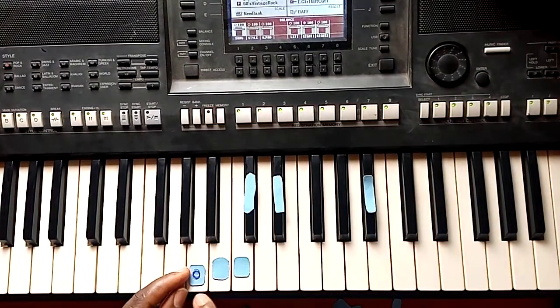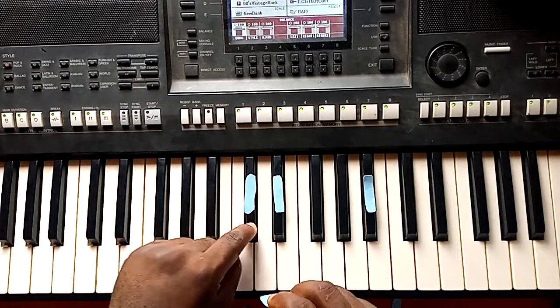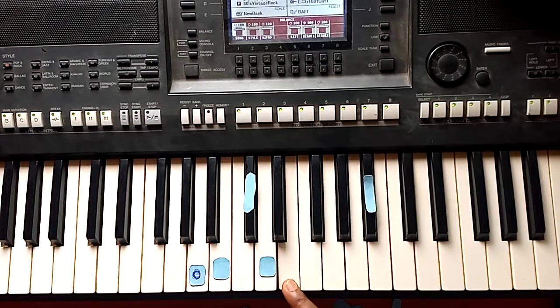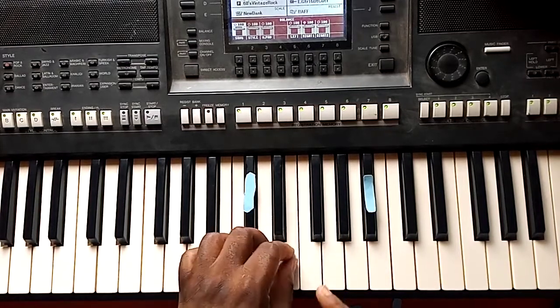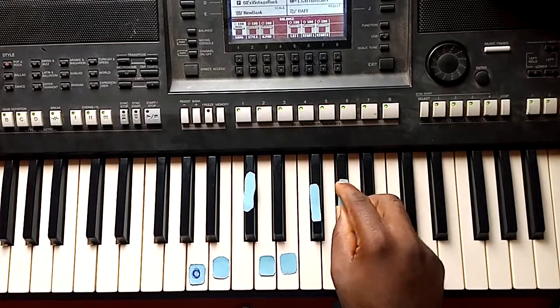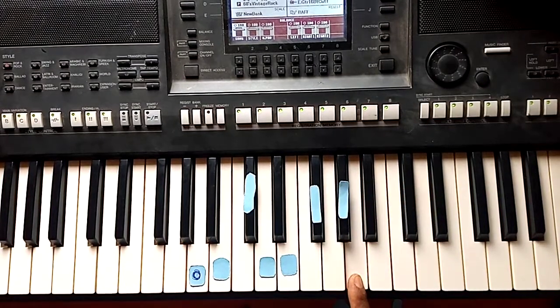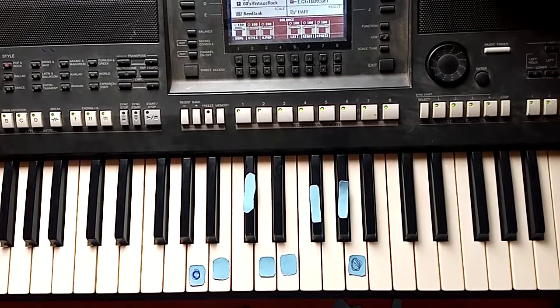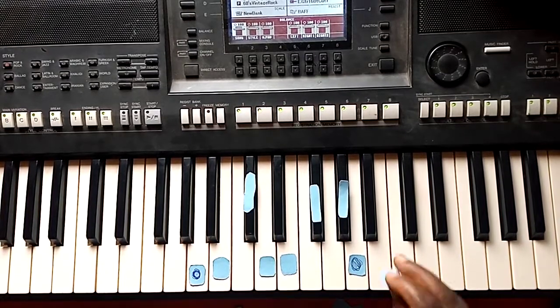This is G. The pattern you have in your brain for G is something that looks like this.